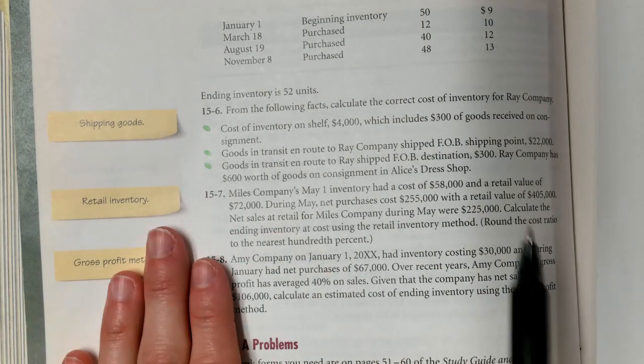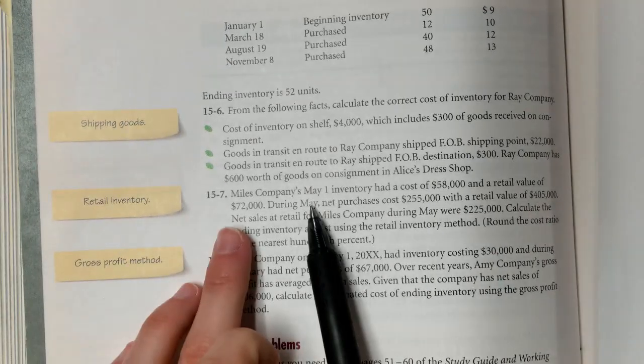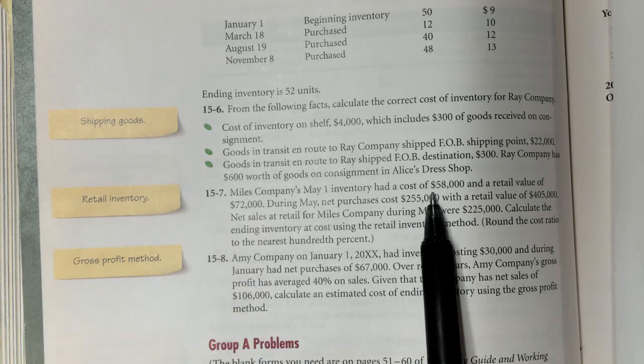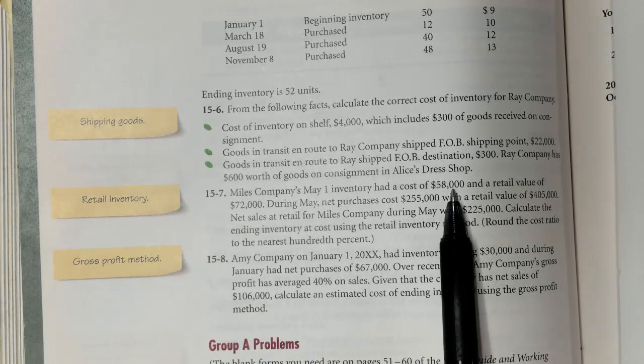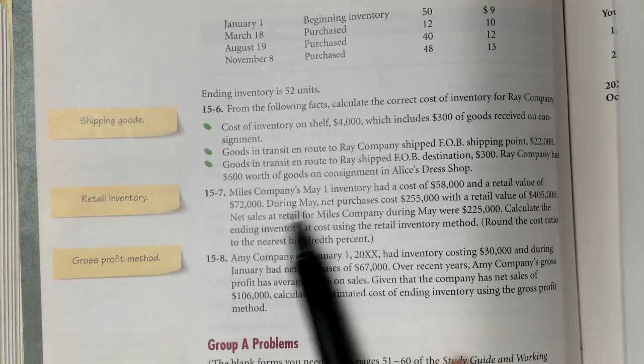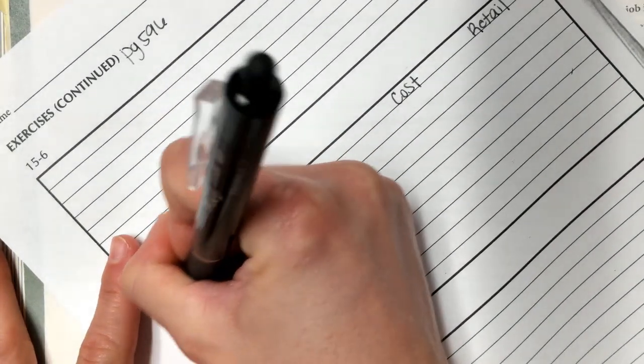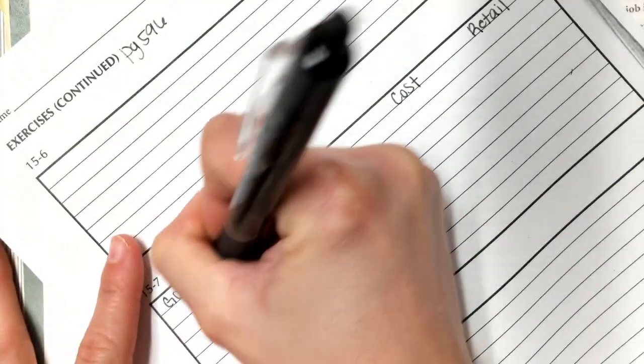So, the textbook tells you the beginning of the month inventory at cost was 58,000, and at retail it was 72,000. So let's start there with our beginning inventory. We'll add those purchases in later.